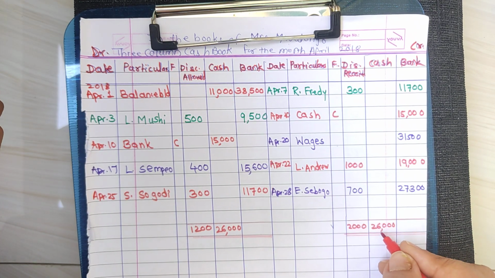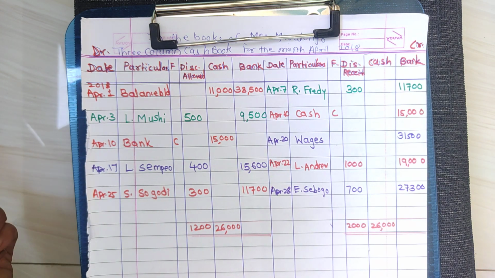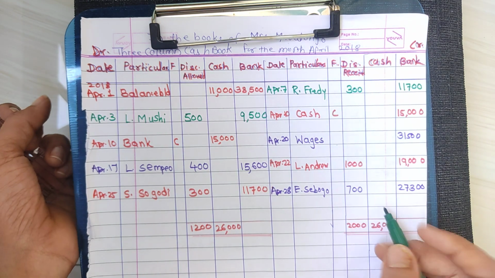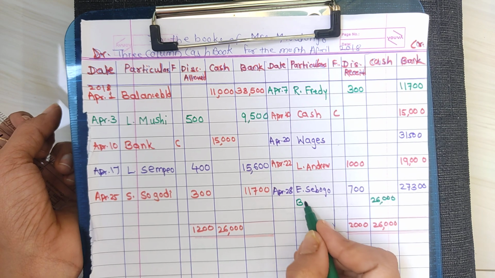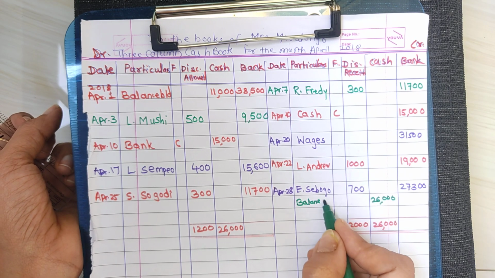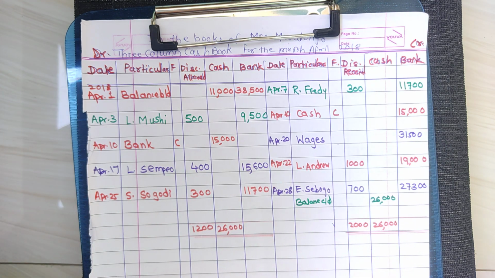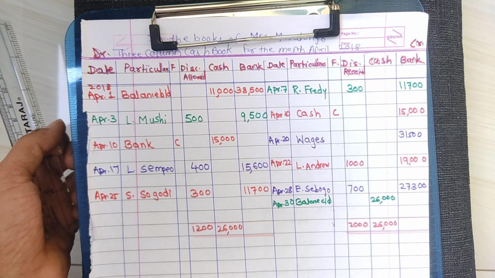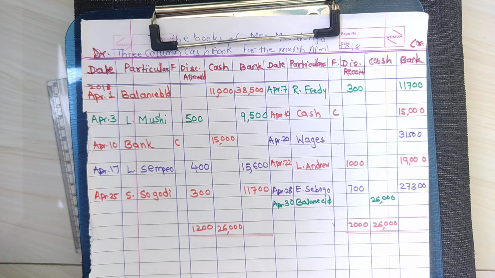So we have to write down this balance on the lower side. Here it is on the credit side, so it will be 26,000. Okay, here you will write balance carried down, and the last date of the month you will give, so April 30. Now see how I am calculating the balance for the bank.